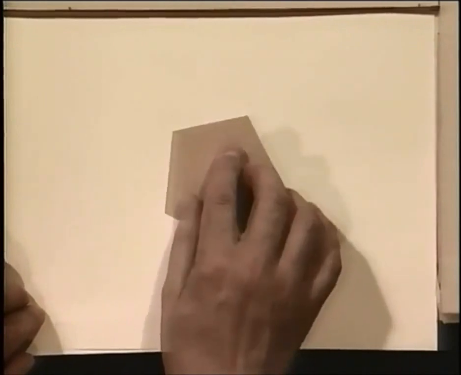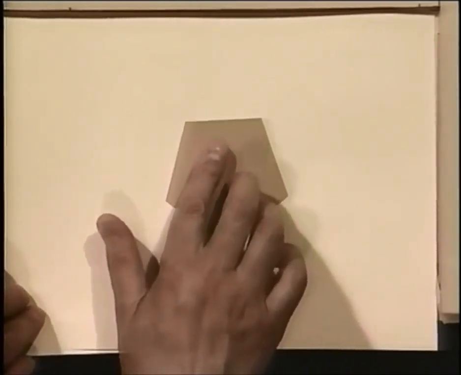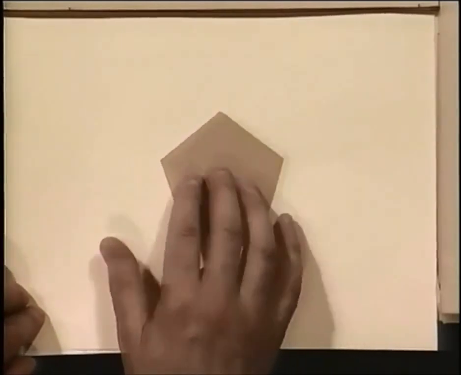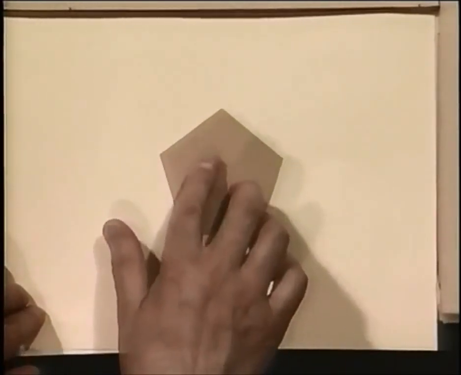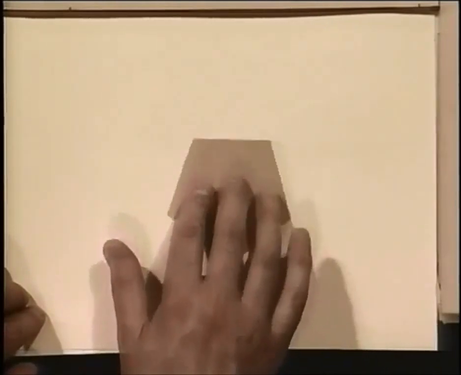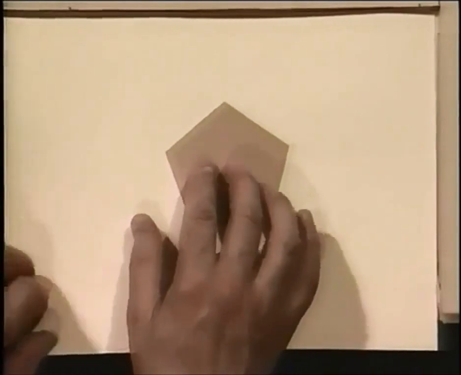If we think of one of those operations, the rotation through 2 pi by 5, as being an operation, let me call it A, then the operations are A squared, A cubed, A to the 4th, and A to the 5th, which is the identity. We're right back where we started. That is typical of a cyclic group. In fact, the additive group of the integers modulo p is a cyclic group of order p.